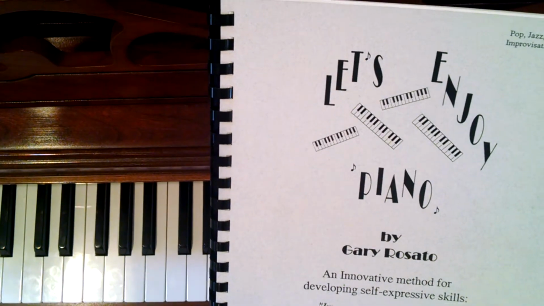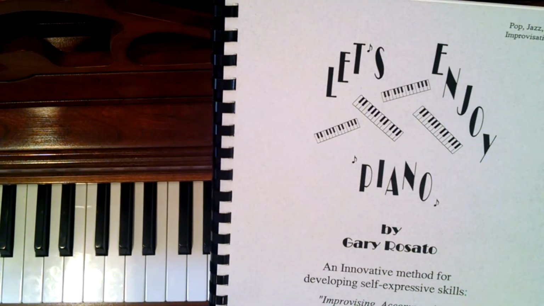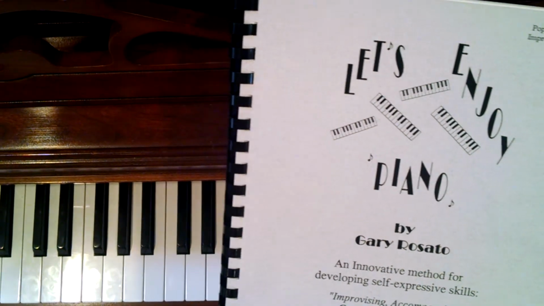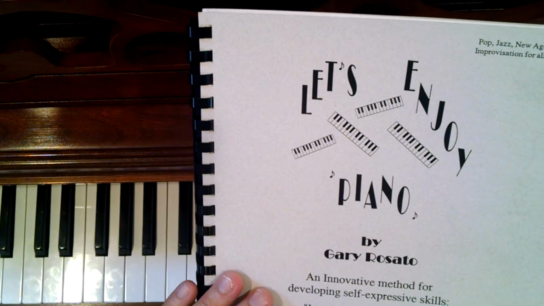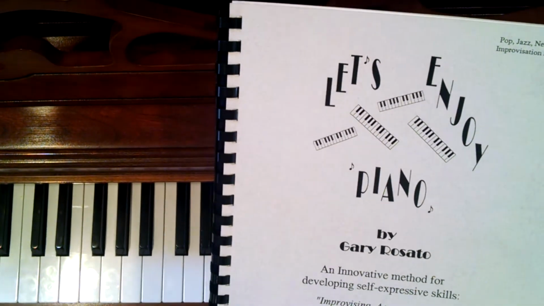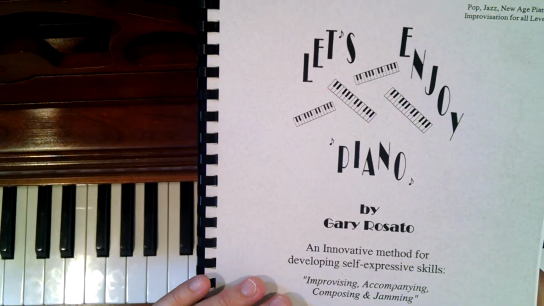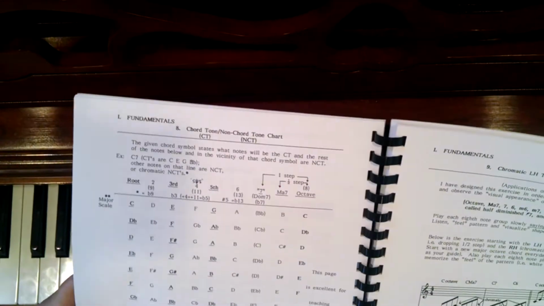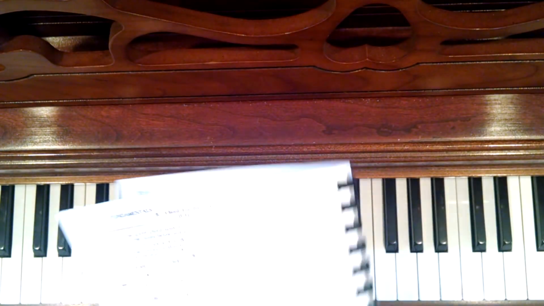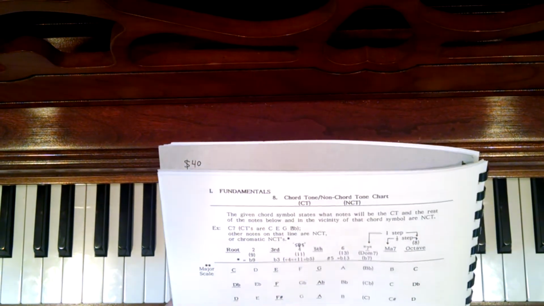It's a toolbox of very practical, useful, innovative, real-world techniques that will get you playing a problem area, resolve the problem through improvisation, accompaniment, jamming, composing. Each page was written at the student's side to solve a problem and reduce frustration.